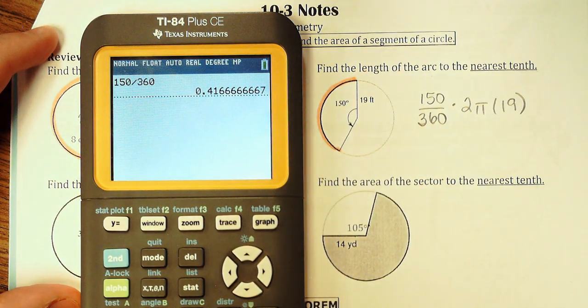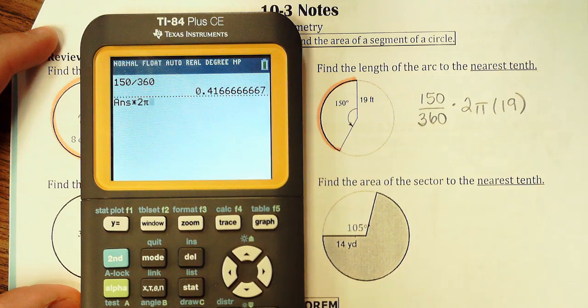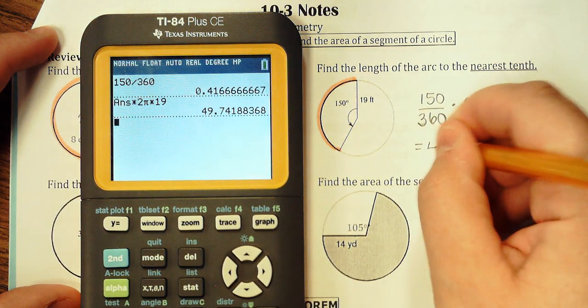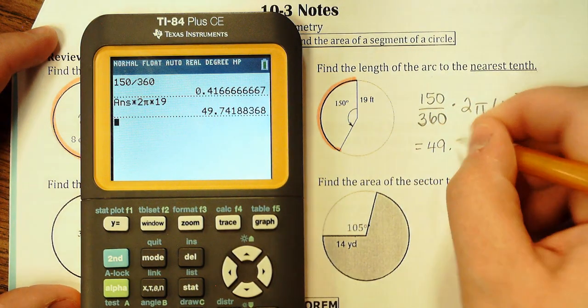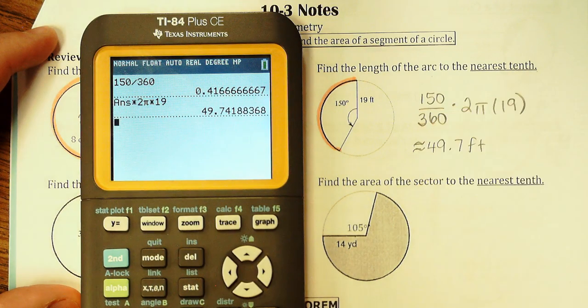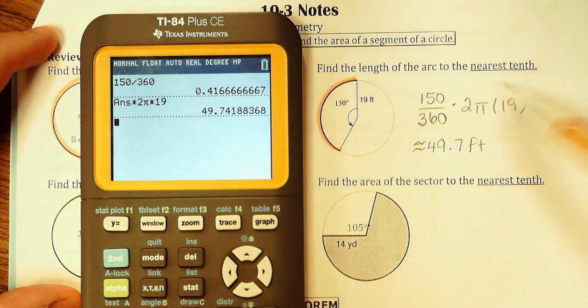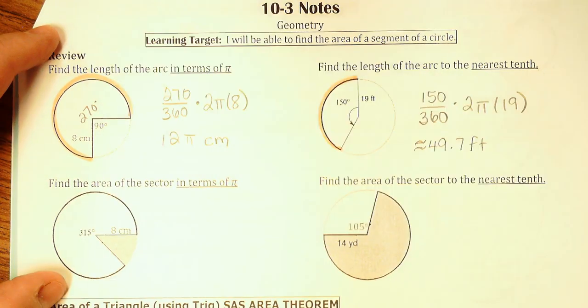And then I multiply that by the circumference, so I hit my pi button, and then we're going to multiply that by 19, and all simplified it'll be 49.7-ish to the nearest tenth, so I better put approximately equal to. And so this is my about 42% of my circumference to get that arc length.